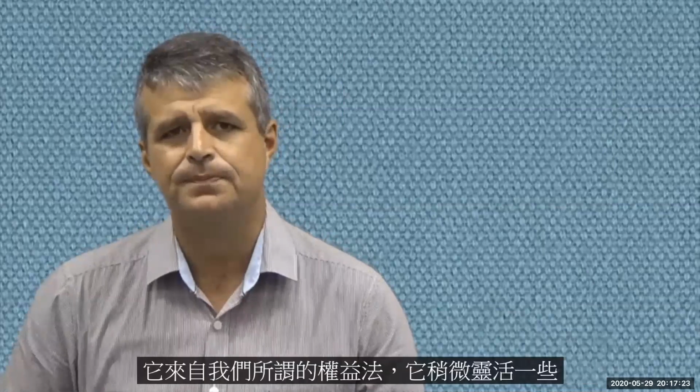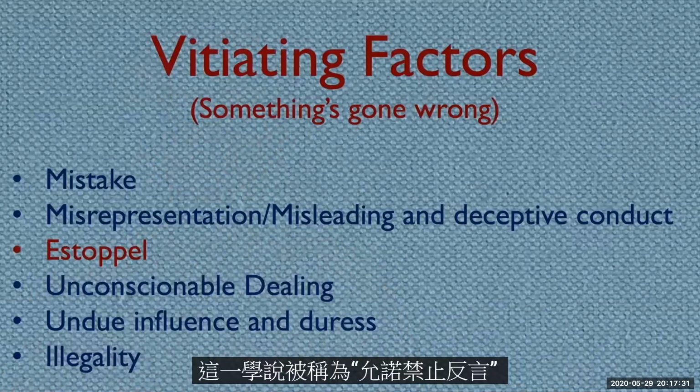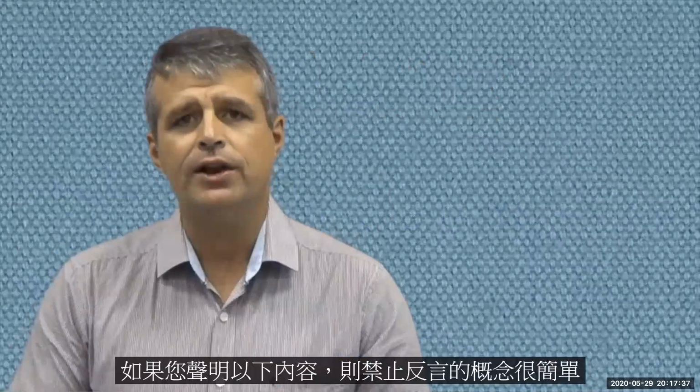There's another doctrine that comes out of what we call equity law, which is a bit more flexible. It doesn't require that a contract is ever actually formed, and it allows for a wider range of potential remedies. This doctrine is called promissory estoppel. The idea of estoppel is deceptively simple.